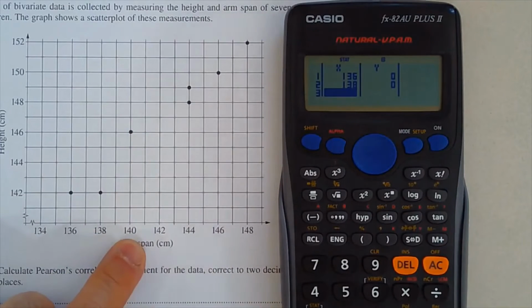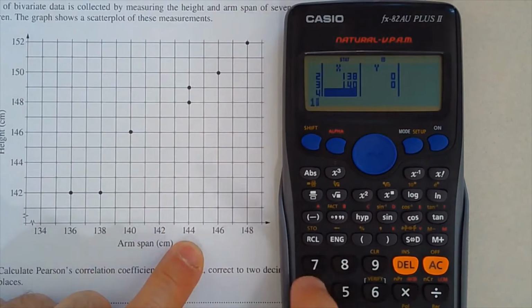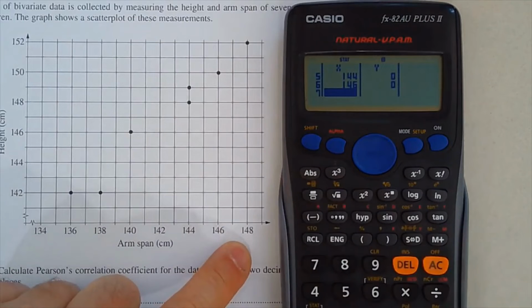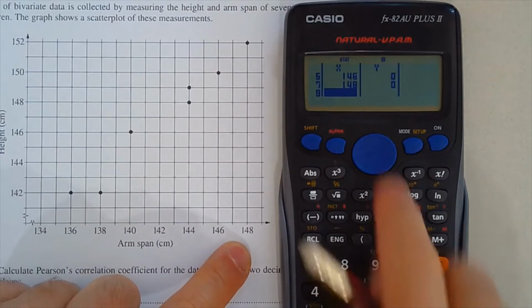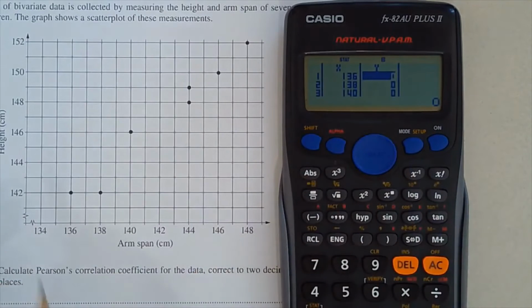So the X values are 136, 140, 144, 144, 146, and 148. Now let's scroll back up and do the Y values.